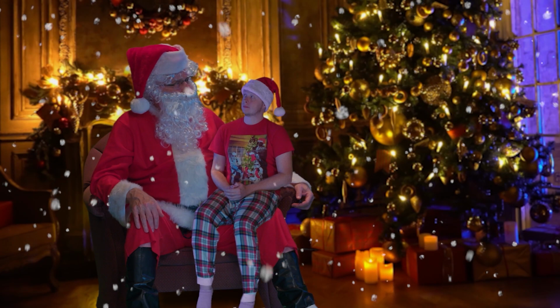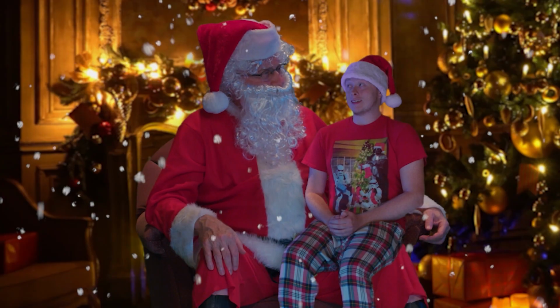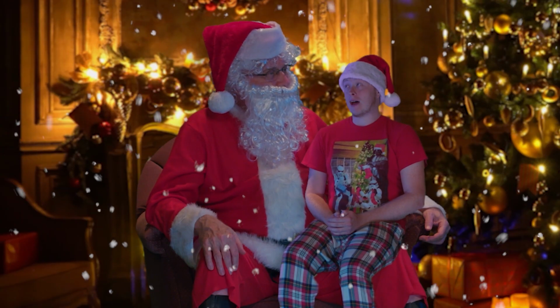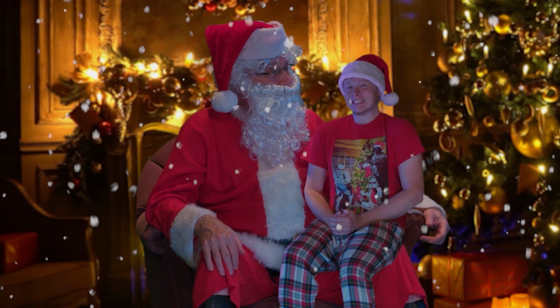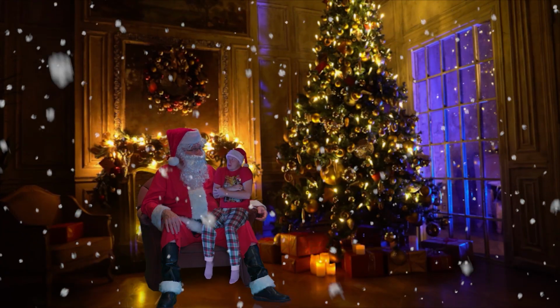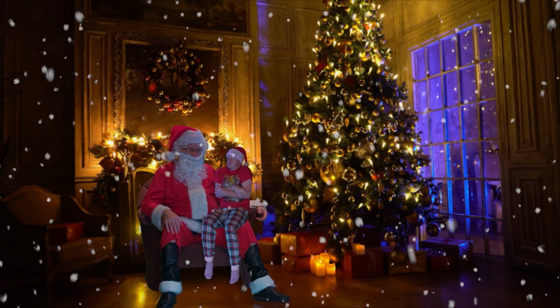Once both subjects have been isolated, shrink down the elf to a size that looks right and put the pieces together. Add in some vocal pitch changes to the elf and Santa, then do a little color grading to match the scene, and you have it.